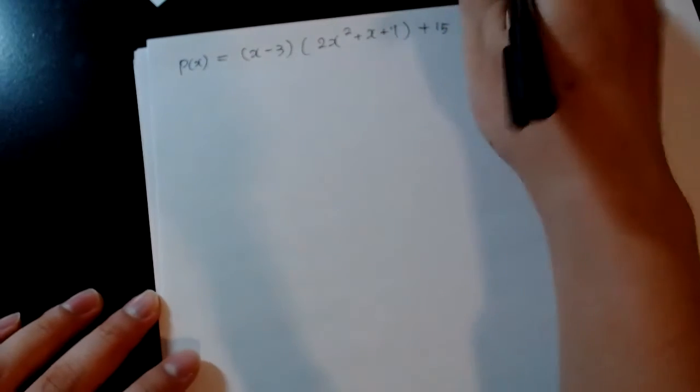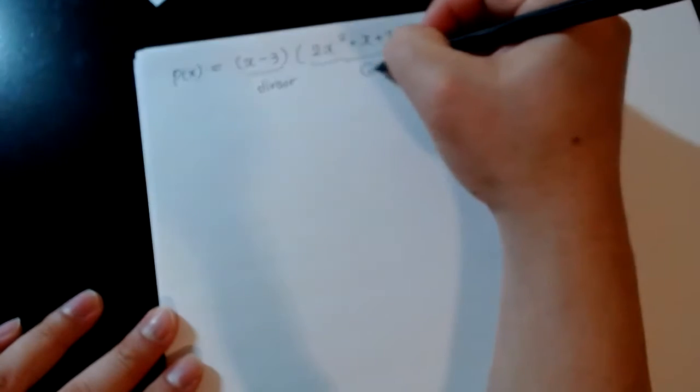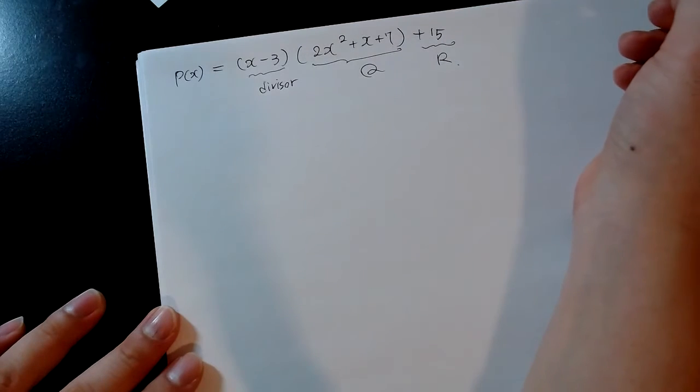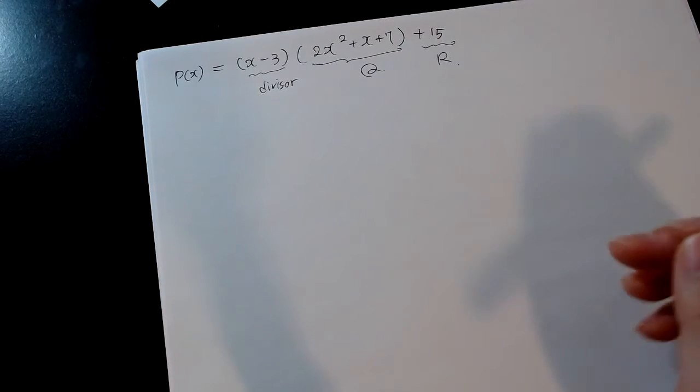Okay, so this is the divisor, this is the quotient, and this is the remainder. So that's the ordinary division.